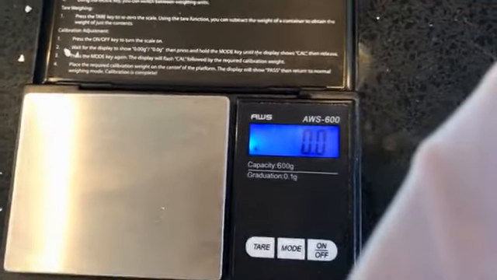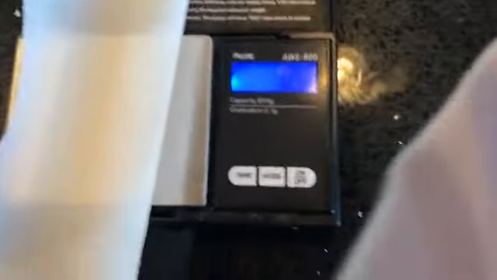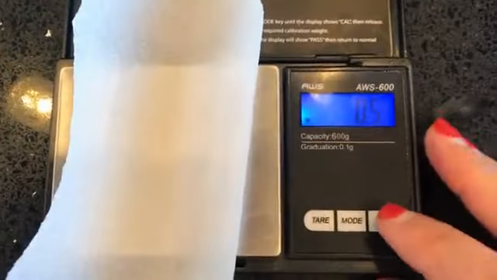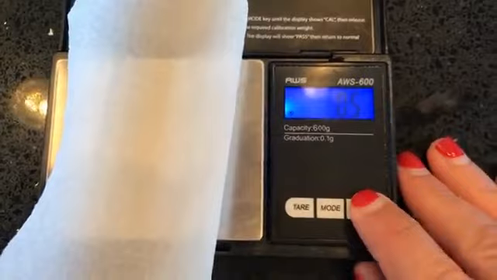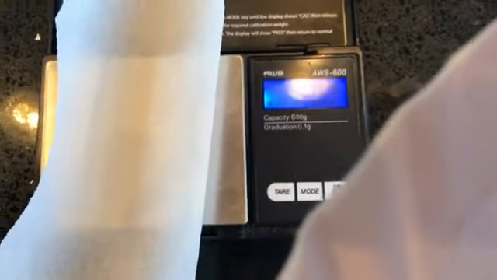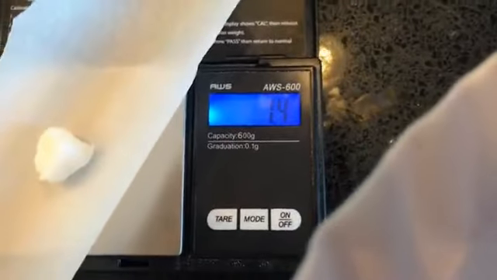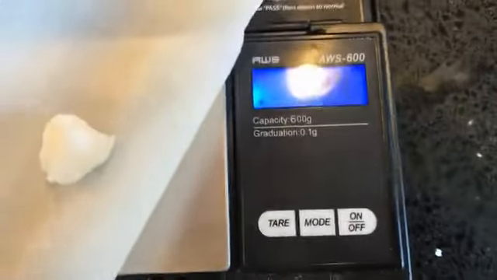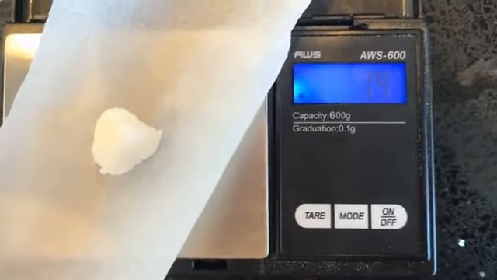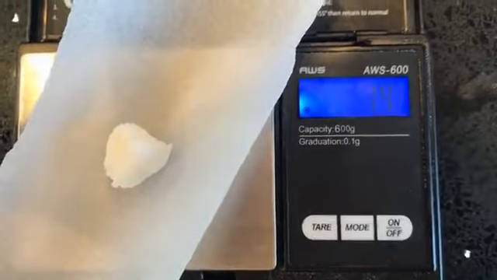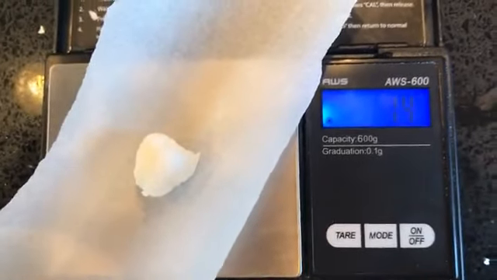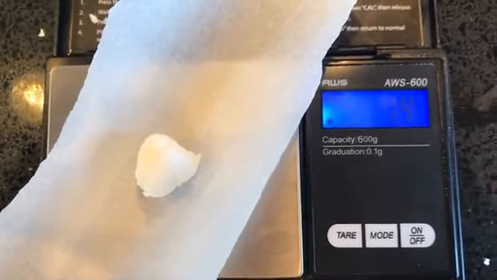And I am going to mass a piece of parchment paper because I don't want to get this on top of my measurement, but I also don't want to get the scale dirty. So this is going to help me to keep the scale clean. I'm at 0.0. I'm going to put my fat, my Crisco, and that is measuring at 1.4 grams. 1.4 grams is going to be the mass of our fat. So you're going to want to write that in your data table.